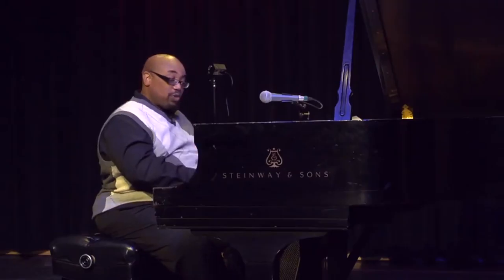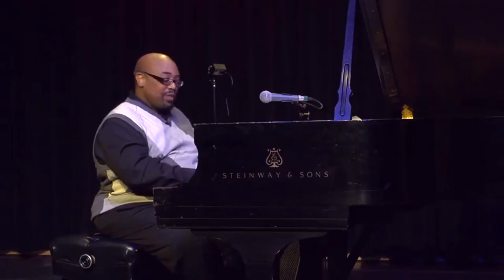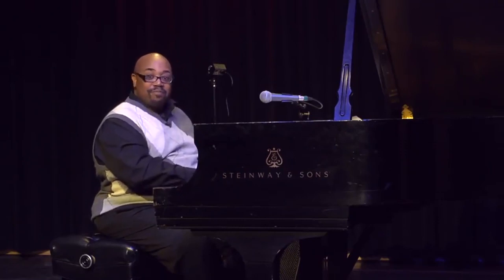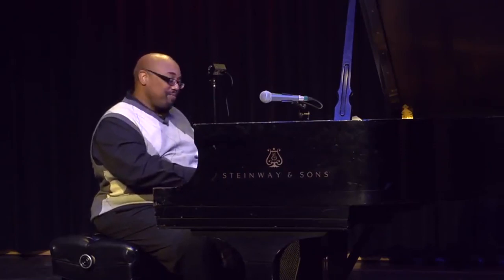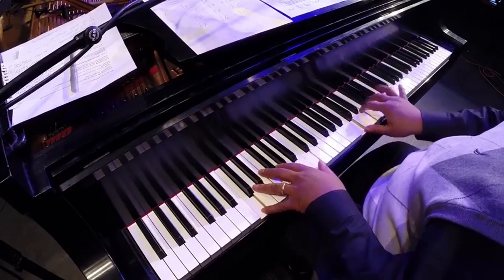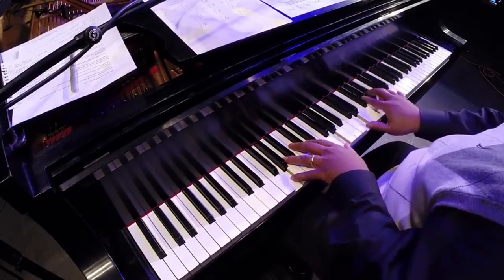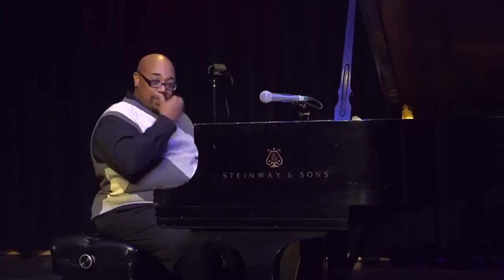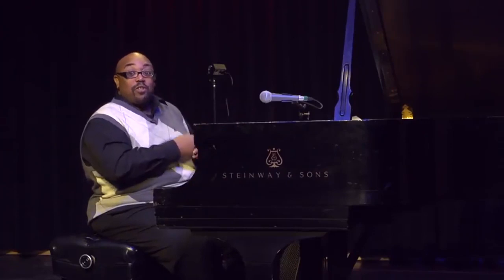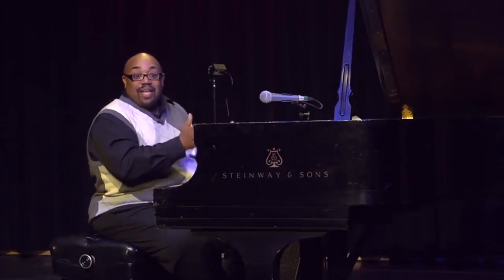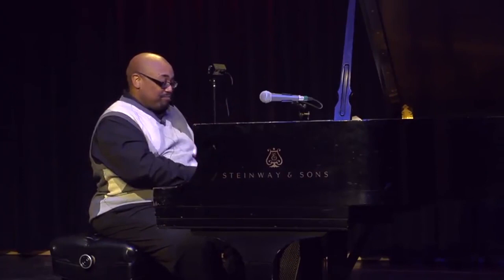So those 3 chords, the 1 chord, 4 chord, 5 chord, 1 chord, C, F, G. You've probably heard a dozen or so songs with those 3 chords in the last couple months.